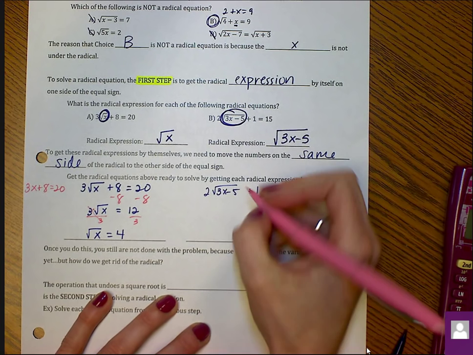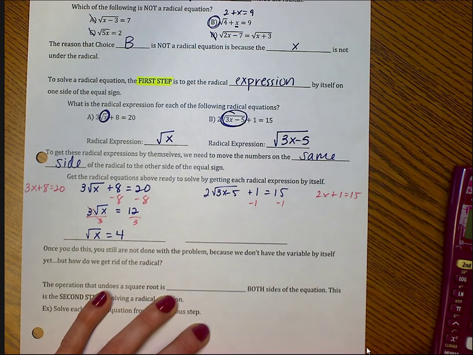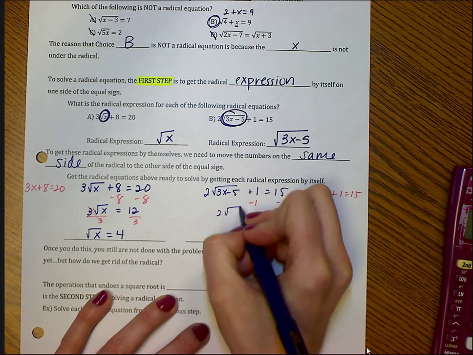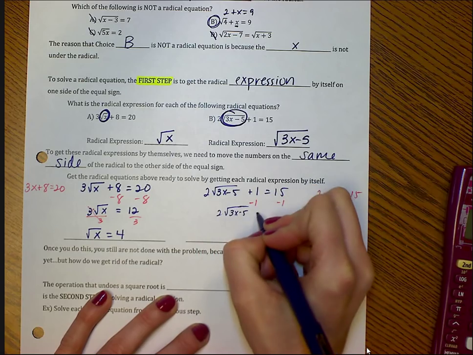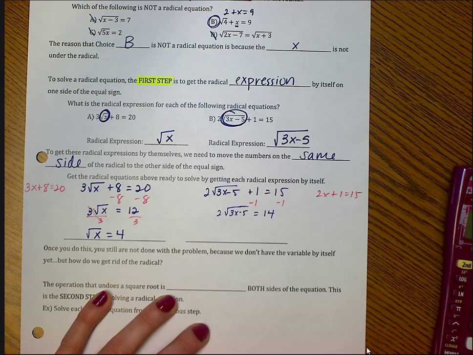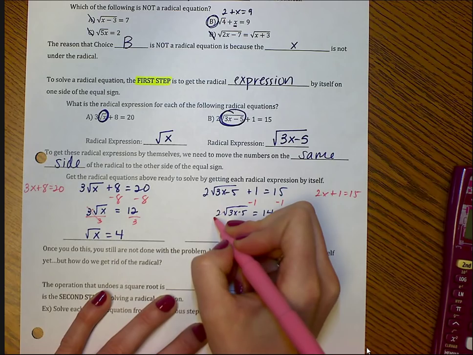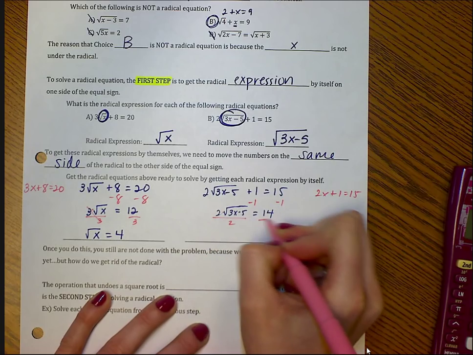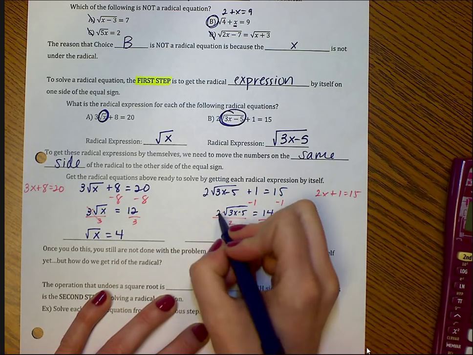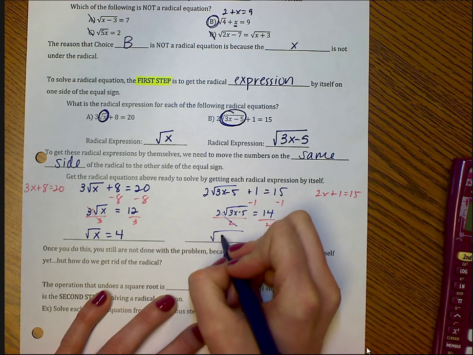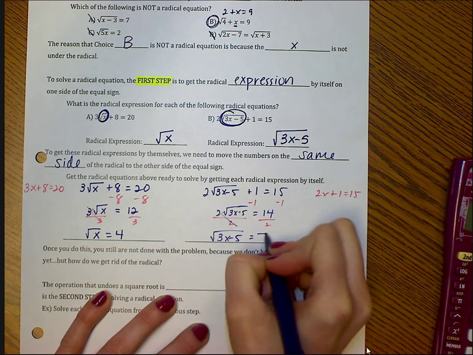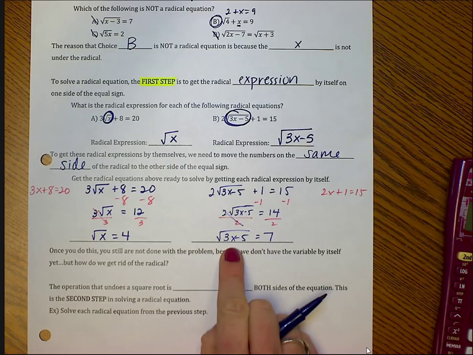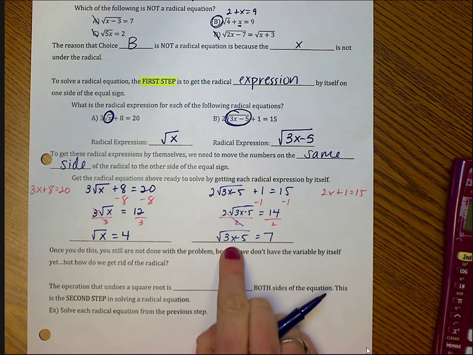Okay, so don't let the mess of the radical get in your way and freak you out a little bit. I would just subtract 1. I'm multiplying the radical expression by 2, so I need to divide by 2. That just cancels the 2. Don't do anything else with it. So now the radical expression is alone, square root 3x minus 5, and it equals 7.